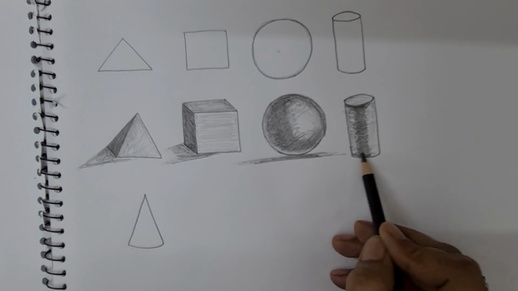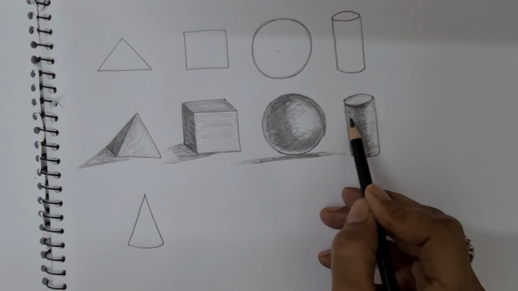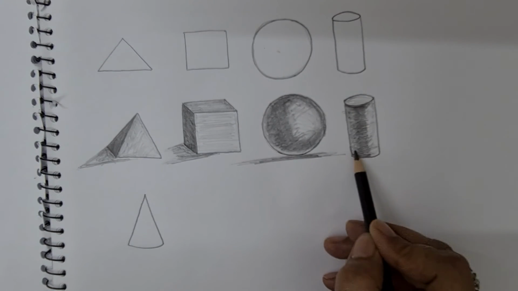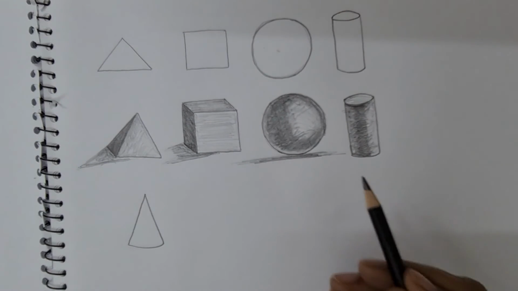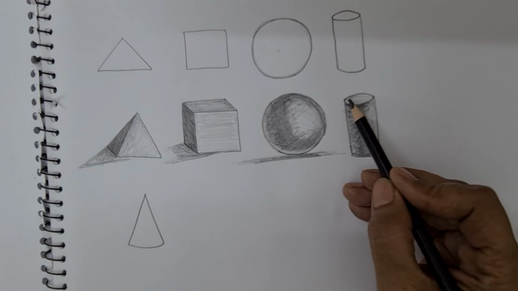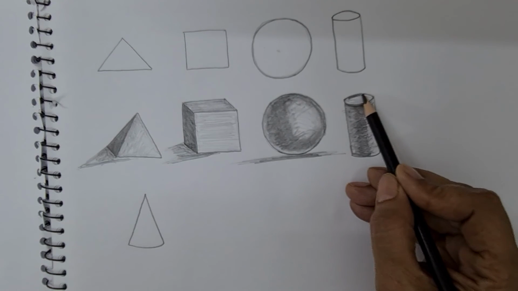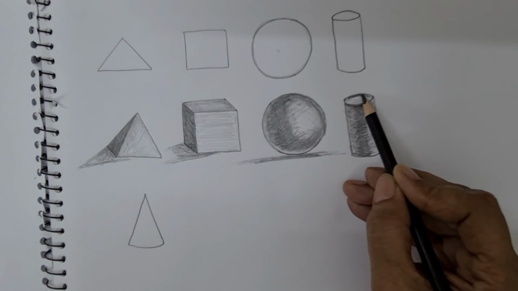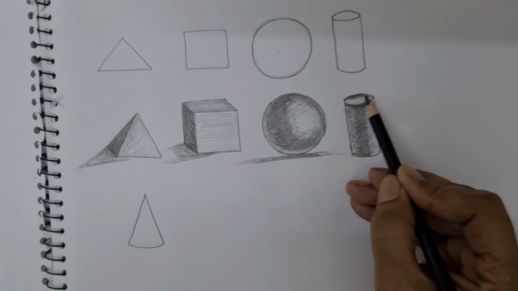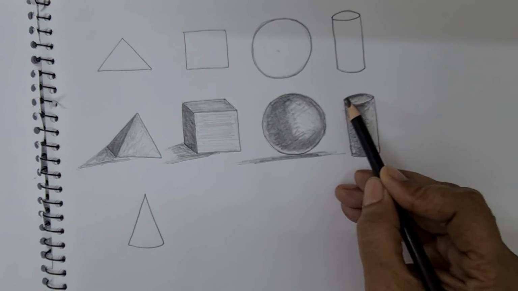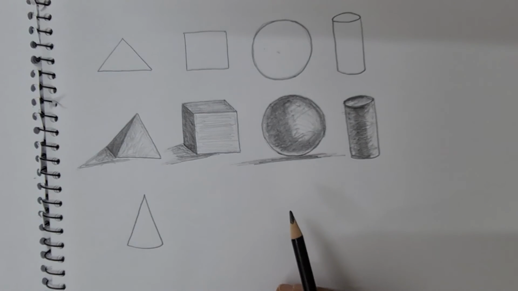like this, and the middle tone joined together, that is the cylinder, and the portion, the upper part, the edges area is darker and then smoothly lighter inside.